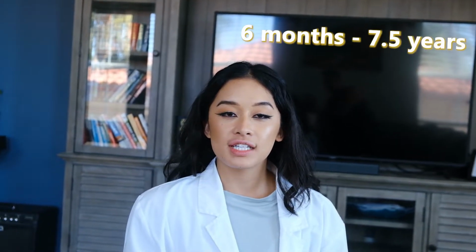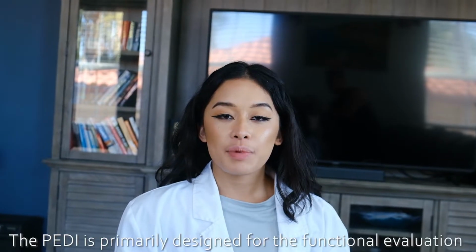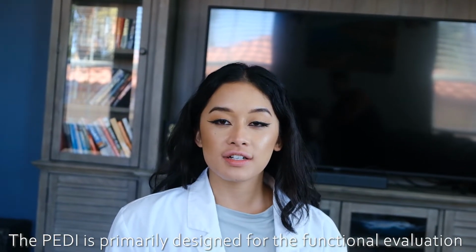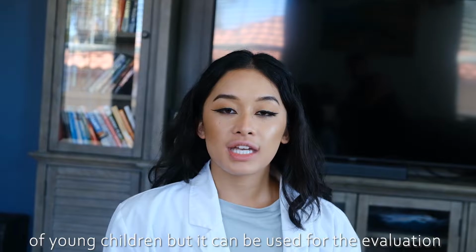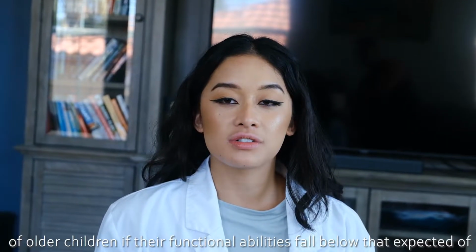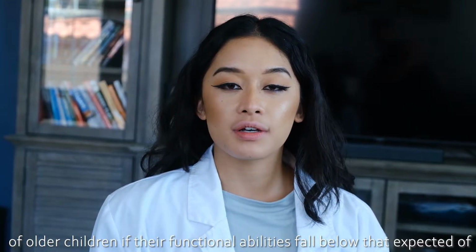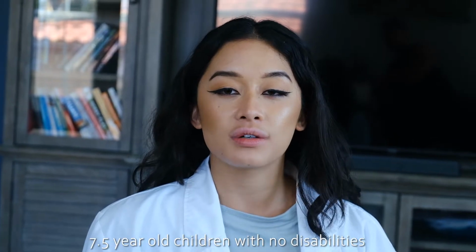The PEDI is a comprehensive clinical assessment instrument that samples key functional capabilities and performance in children from the ages of 6 months to 7.5 years. The PEDI is primarily designed for the functional evaluation of young children, but it can be used for the evaluation of older children if their functional abilities fall below that expected of 7.5-year-old children with no disabilities.